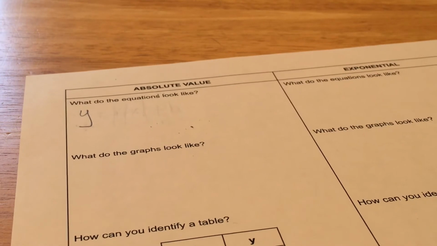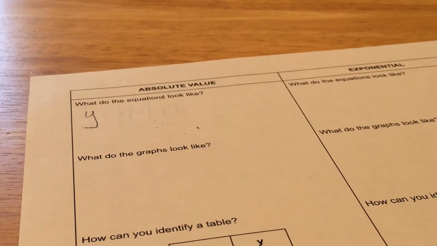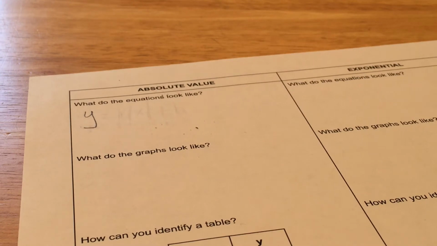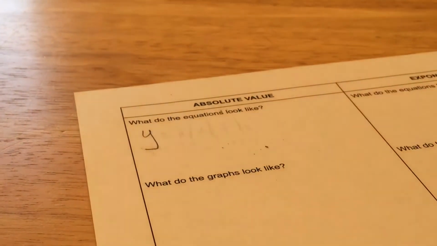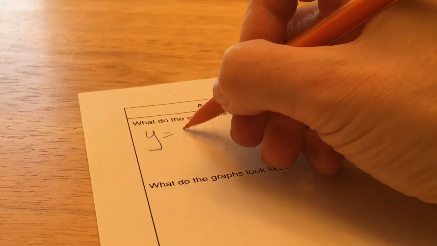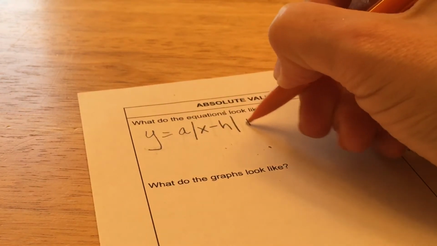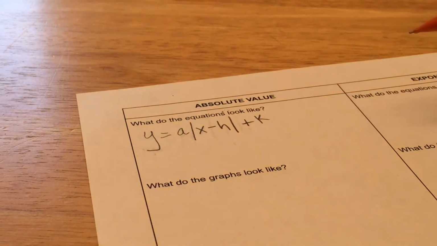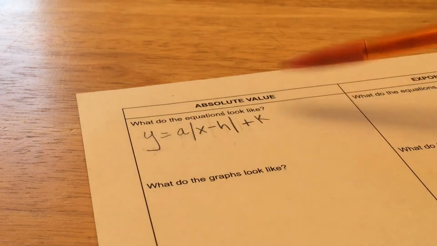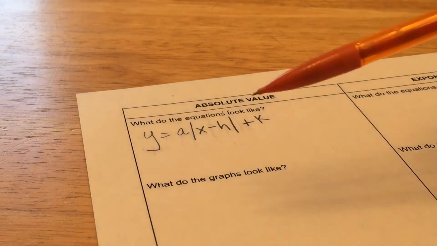So absolute value, we did talk about absolute value earlier in the year, and we solved absolute value equations. Well, the absolute value family of functions have the absolute value symbol in them, and their generic equation, sorry, I moved the camera, is a times the absolute value of x minus h, plus k. And I realize that that looks weird, and that's okay. The key is you can tell it's an absolute value equation if it has the absolute value symbol in it. It's a pretty good giveaway.